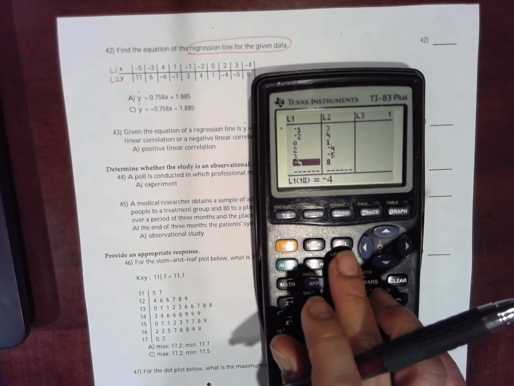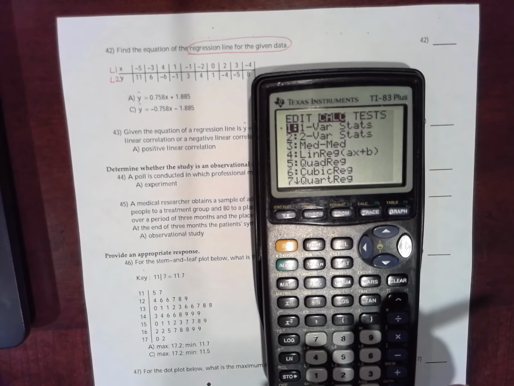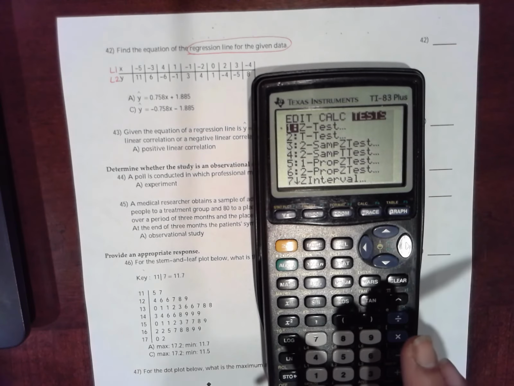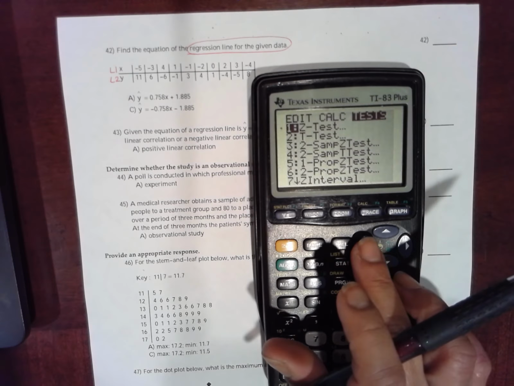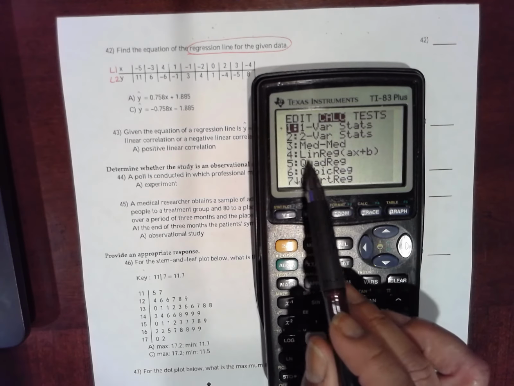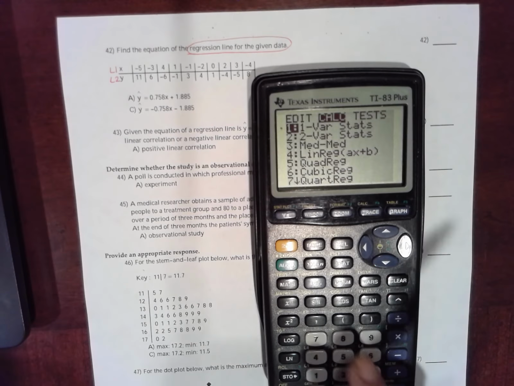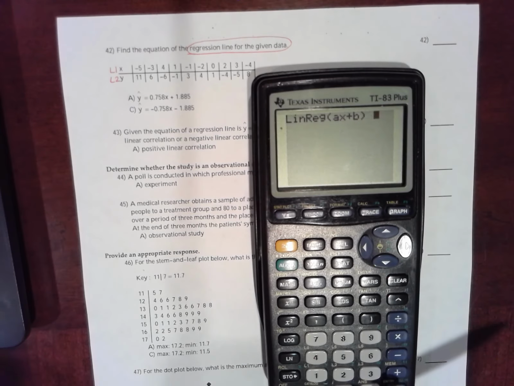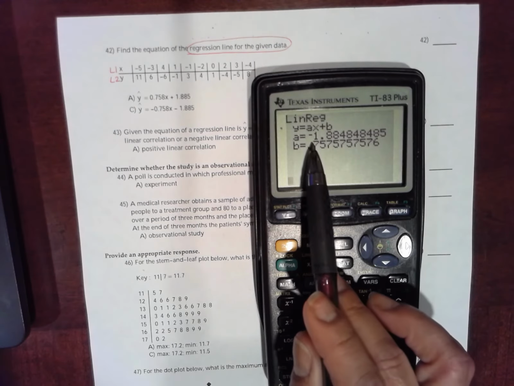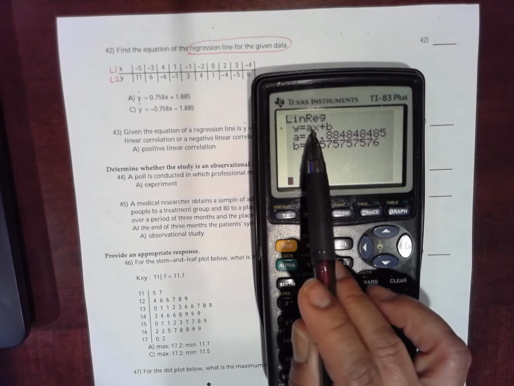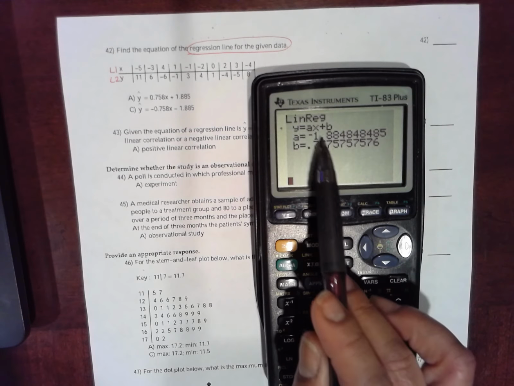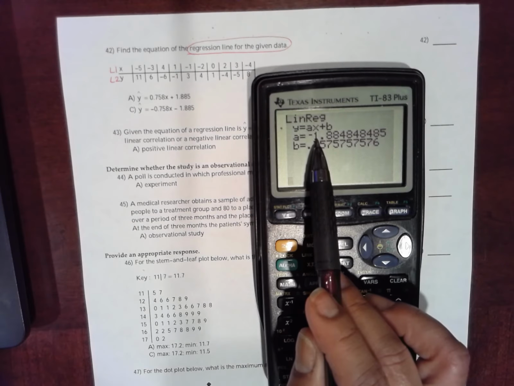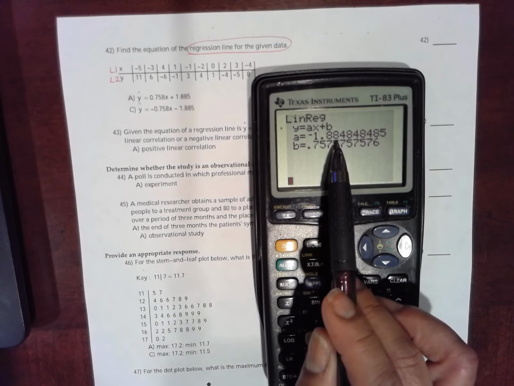Now we're going to return to Stat, and we're going to go to Test. I apologize, you're going to go to Calc and it will be option 4, linear regression. Option 4, you can scroll down or just press 4, and it shows you y equals ax plus b. So a is the slope, and the answers all have 3 decimal places.